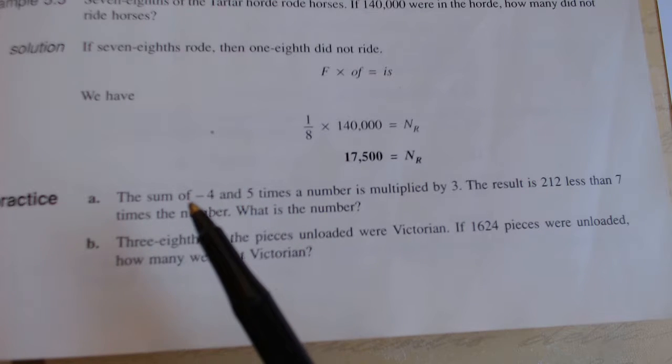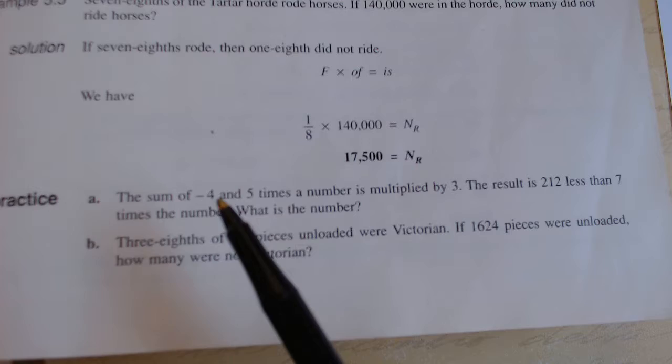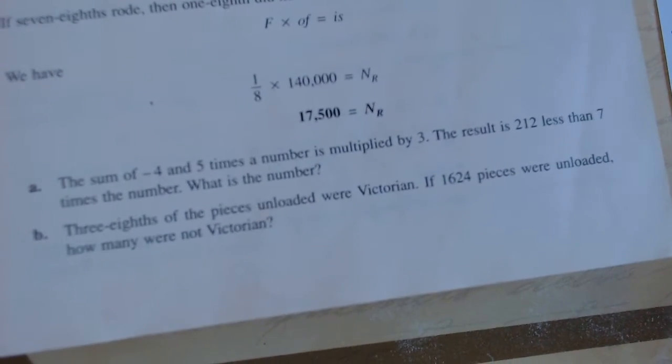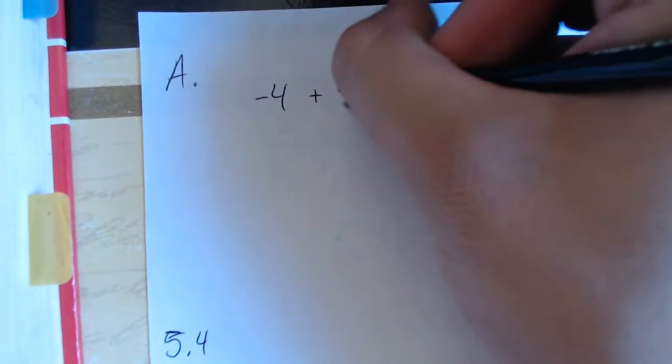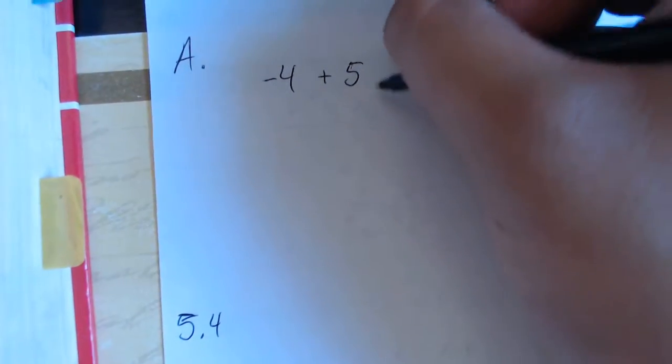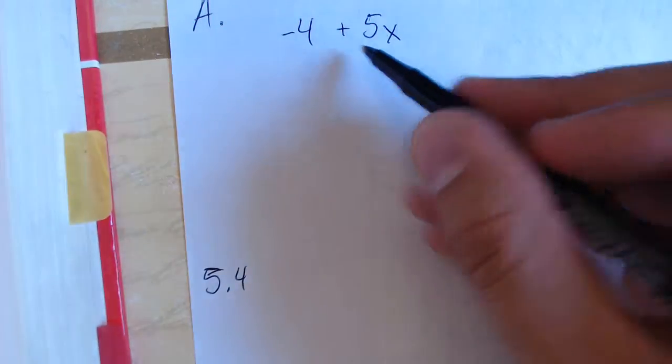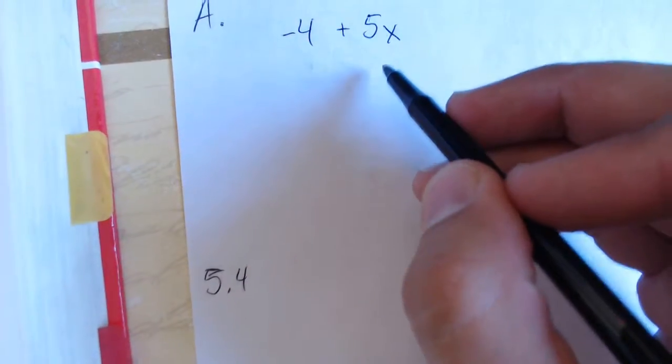So how do I write down an addition problem using negative 4 and 5 times a number? Well, negative 4 is really easy. Just put negative 4, put a plus sign, and then how do I write 5 times a number? Well, if we don't know the number, we're just going to use a letter. We can use x or n. For this problem, I'll go ahead and use x. So negative 4 and 5 times a number. That is the sum of negative 4 and 5 times a number.